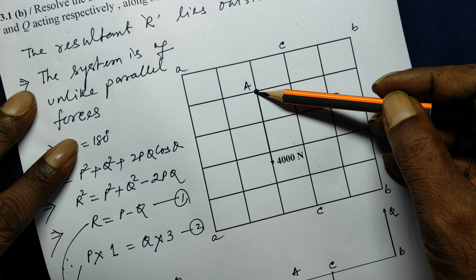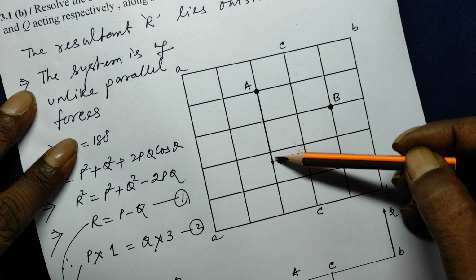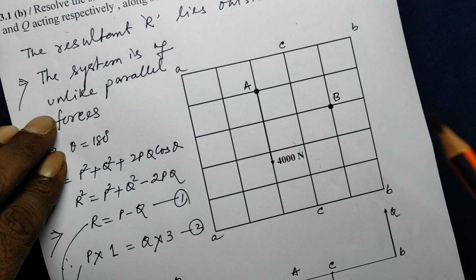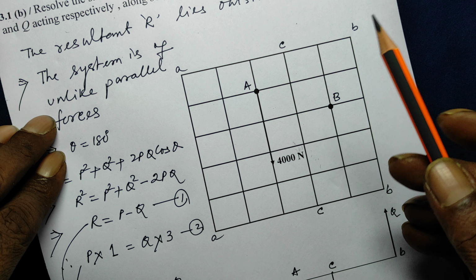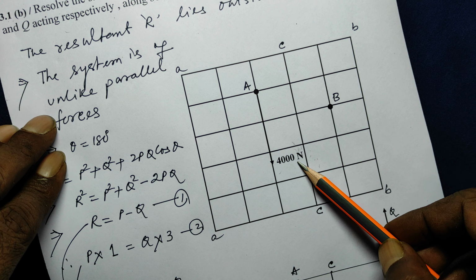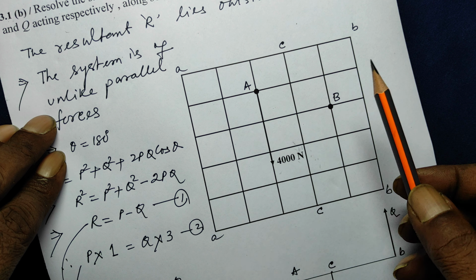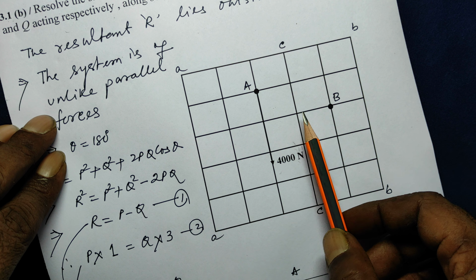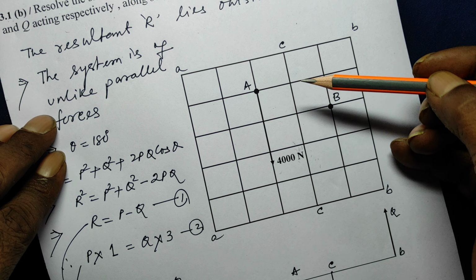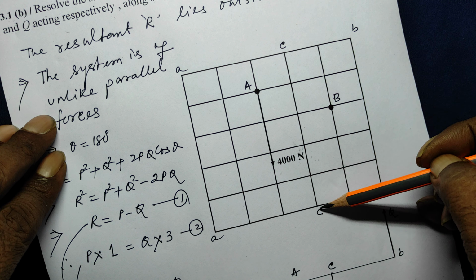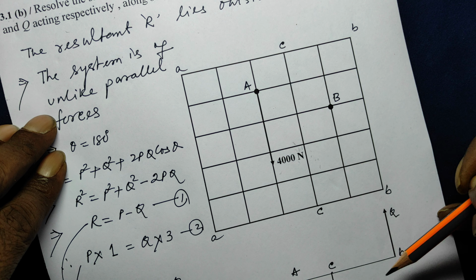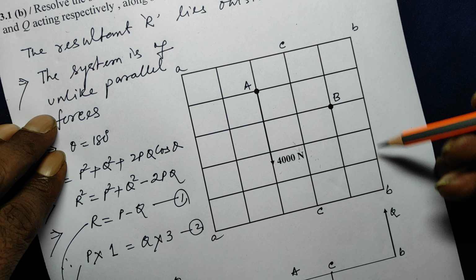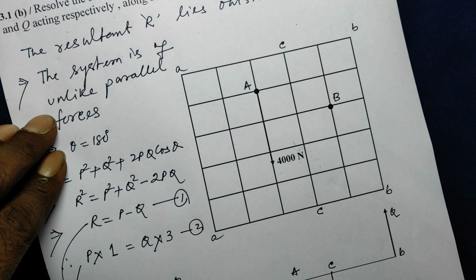From the point A, 4000 Newton is acting to this side, and since we have to split this 4000 Newton into two parallel components P and Q, P will be acting through CC, and Q should be acting along BB.